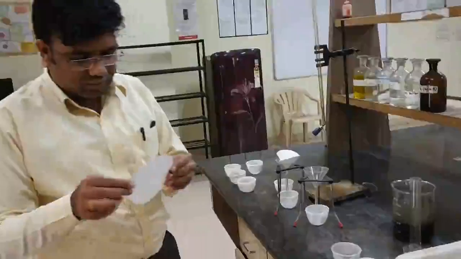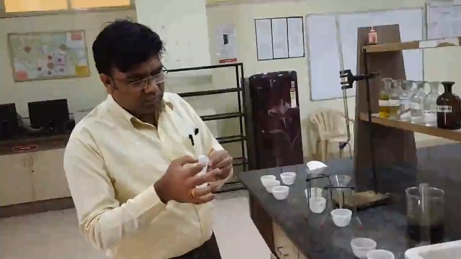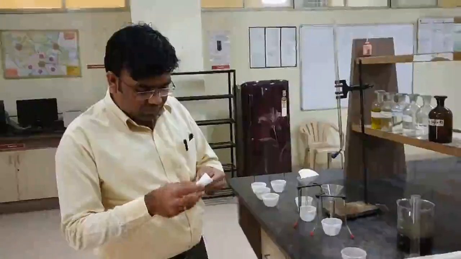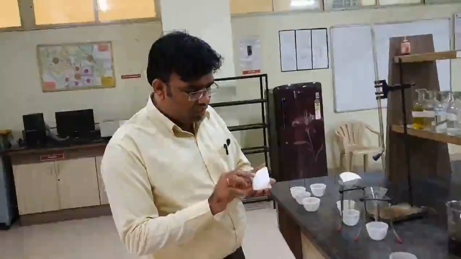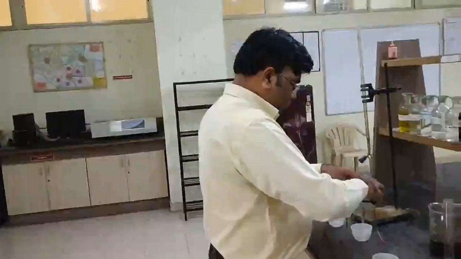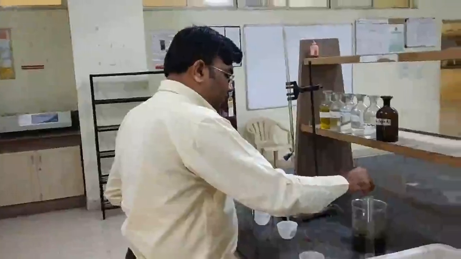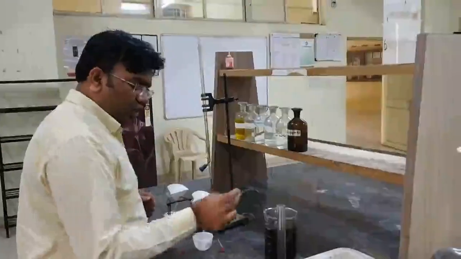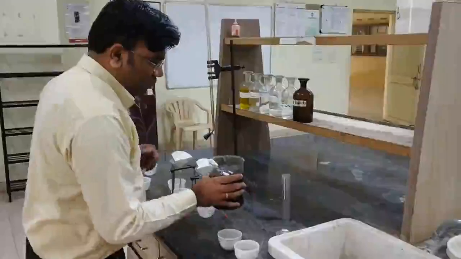Similarly, I am going to take this filter paper as well, and again quarter fold, and it will be put here properly. Now what is to be done? Again 25 ml of the sample is to be passed through this filter paper, and it is to be collected in the crucible below.